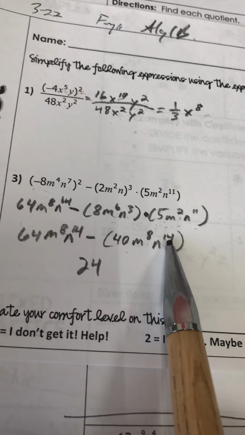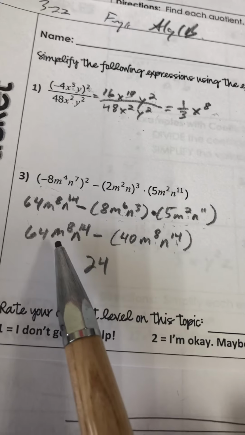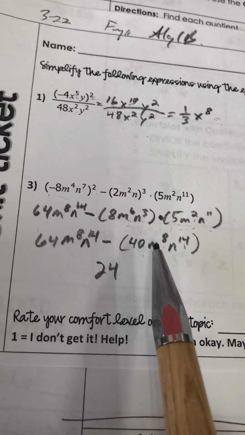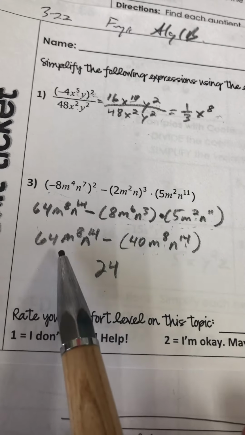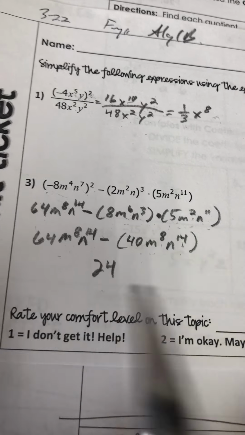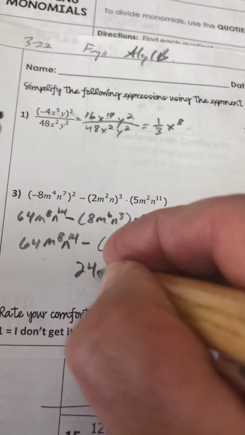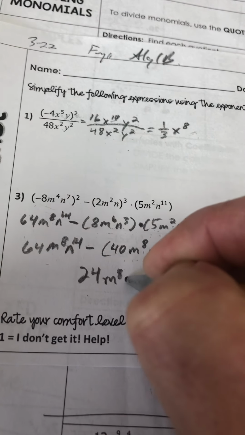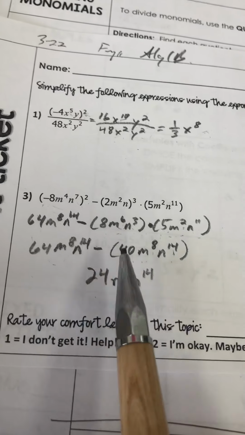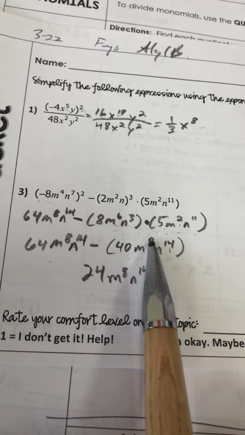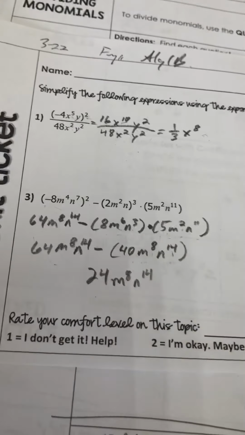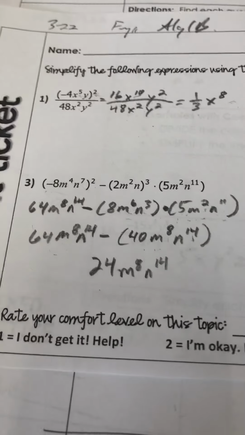I added those. Now notice when I subtract, I have like terms, so I can subtract this. I have these like terms. So because I'm subtracting like terms, it's going to be 24 m to the 8th, n to the 14th. And that's just because, if this was m to the 7th and n to the 2nd or something like that, I would be done. There would be nothing for me to subtract.